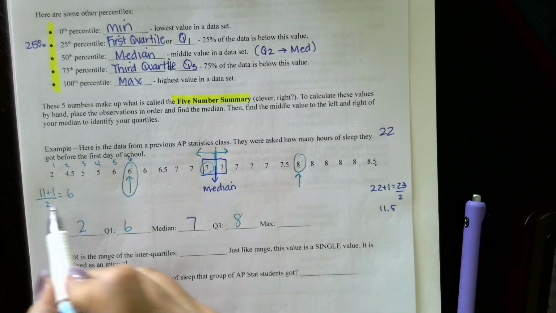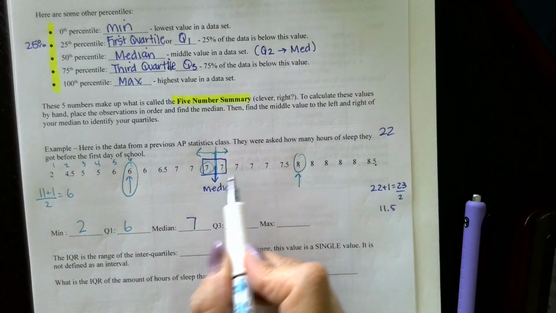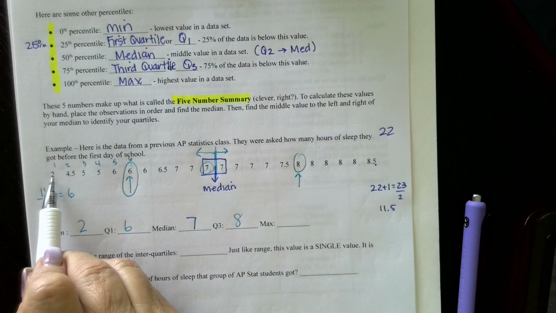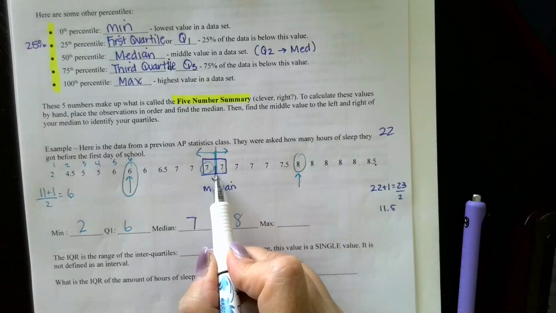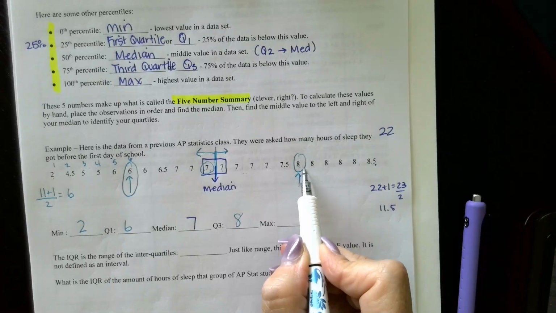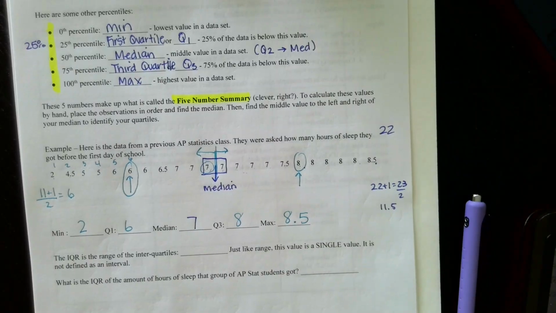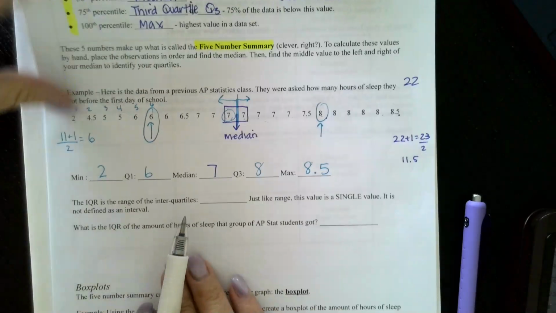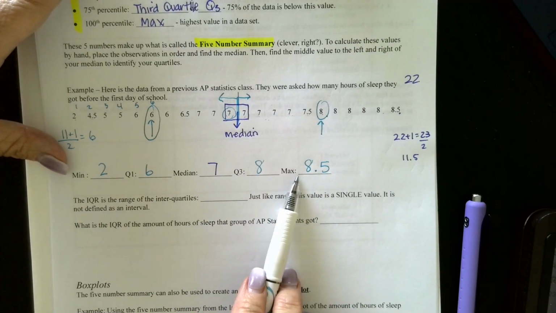Let me go through that again. So I know I have 11 data points on this side, and I have 11 data points on this side. So this is the 6th data point. So for the lower quartile, I counted from my first point. But for my third quartile, I'm counting from my median. So 1, 2, 3, 4, 5, 6. So that value there is 8. And then my max is 8.5. So this is my 5-number summary. All right, we're going to create a box plot here in a minute on what this looks like, but this is how we're going to get this data.